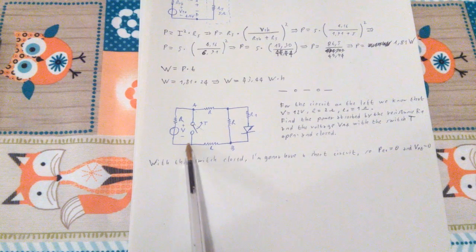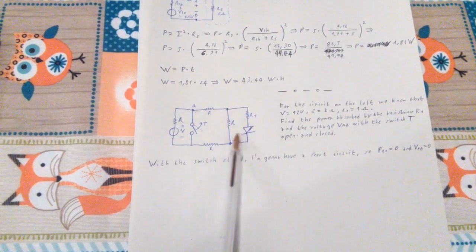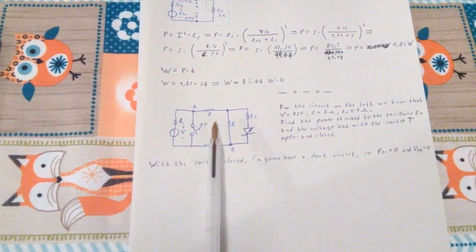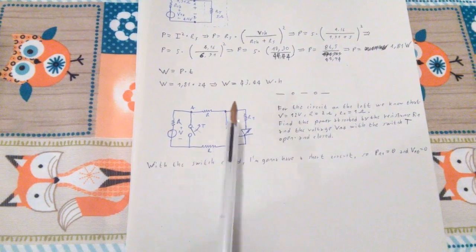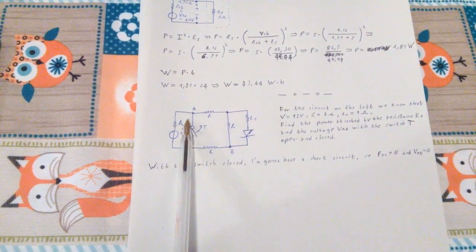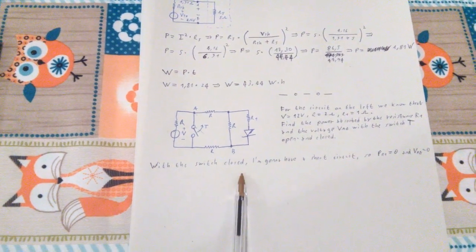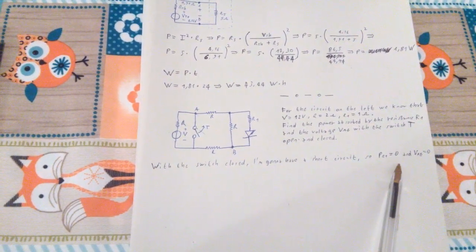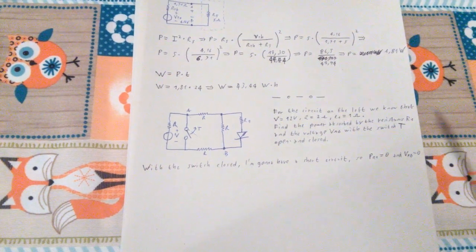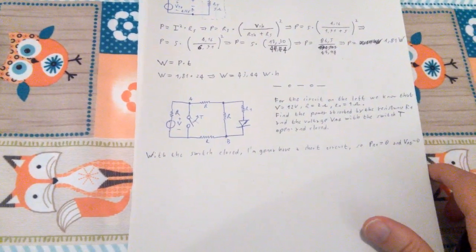Of course, it's going to flow this way. So this mesh and this mesh, it's actually going to flow through this. So when the switch is closed, PR1 is 0 and VAB is 0. So that was easy. That was quick.